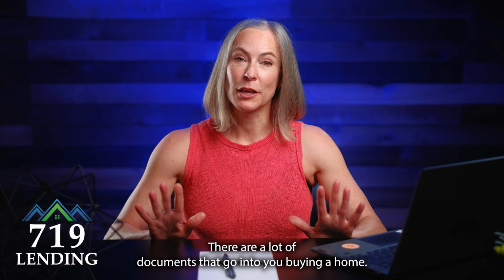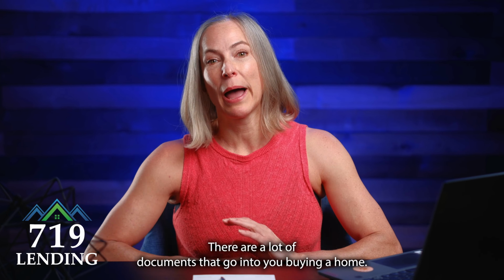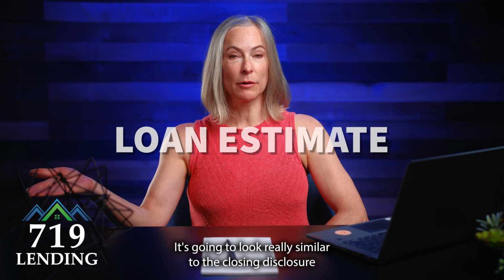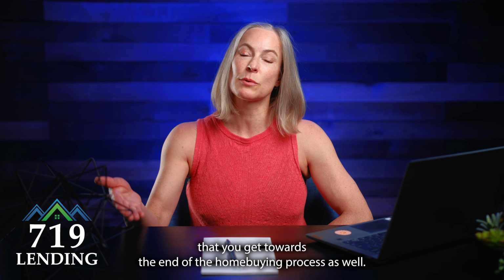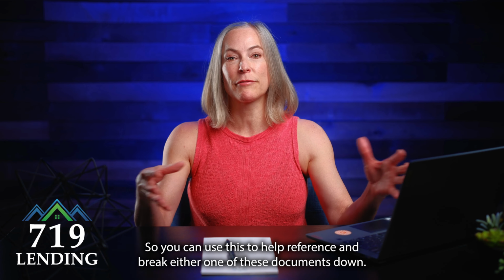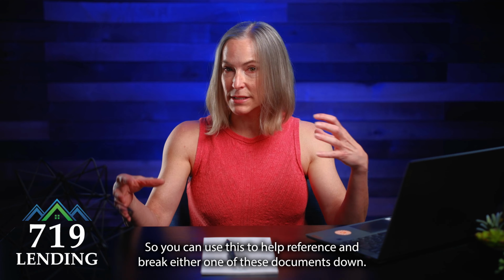There are a lot of documents that go into you buying a home. One of them is going to be a loan estimate. It's going to look really similar to the closing disclosure that you get towards the end of the home buying process as well. So you can use this to help reference and break either one of these documents down.